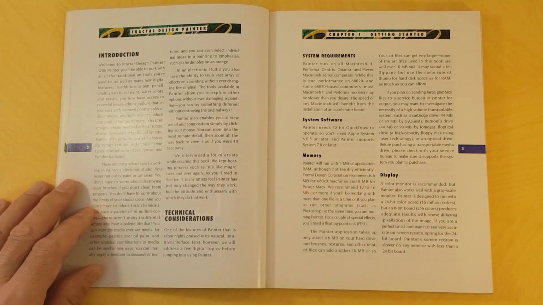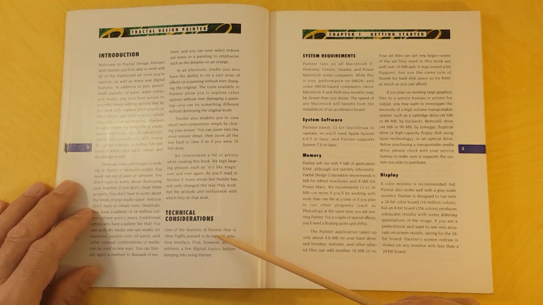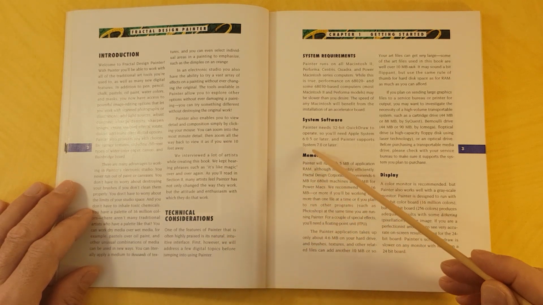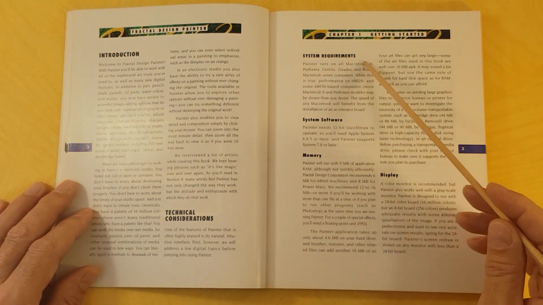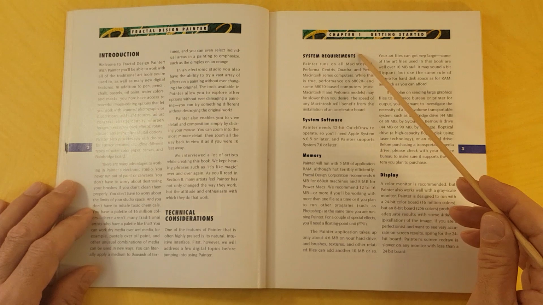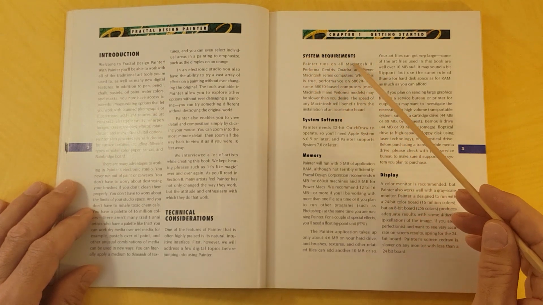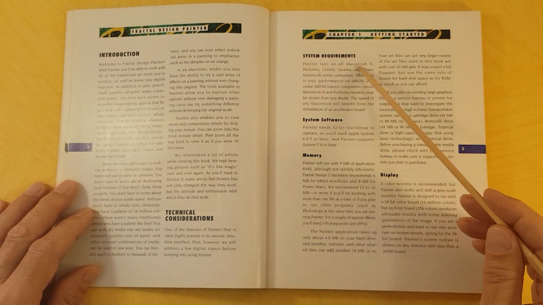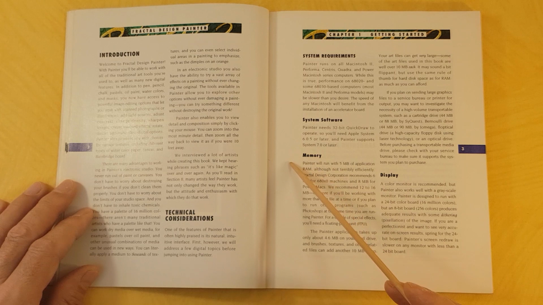Introduction. Technical considerations, in which we have explanation what system requirements are. Here we have memory.